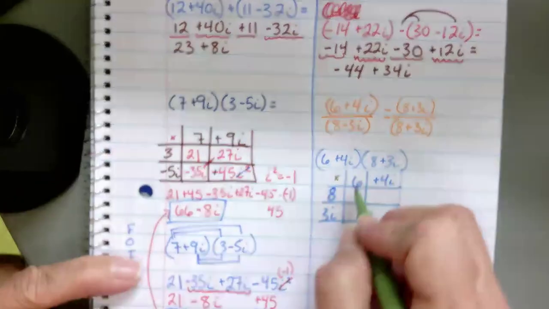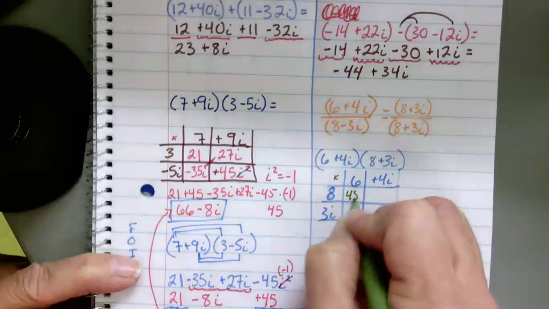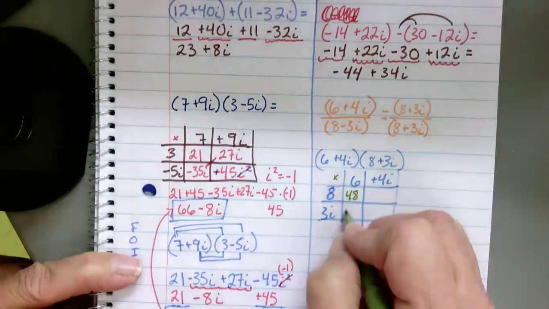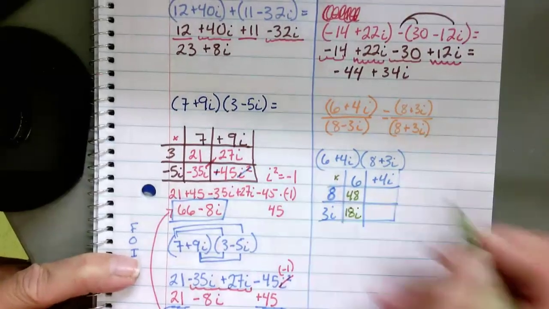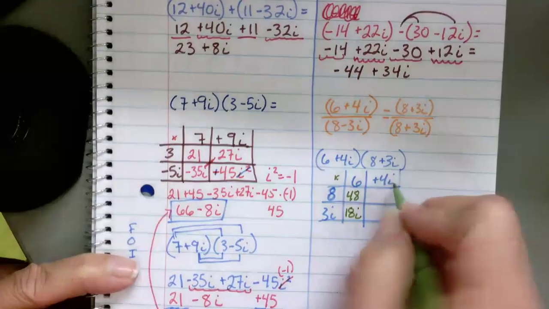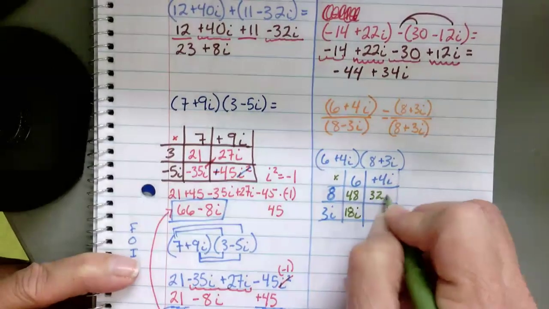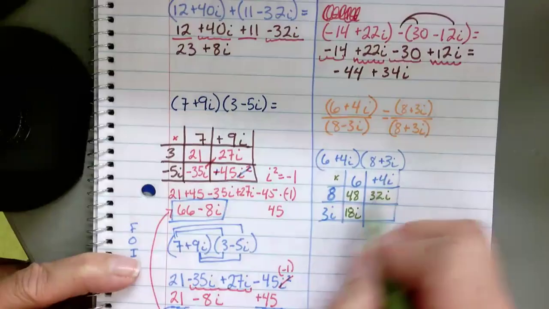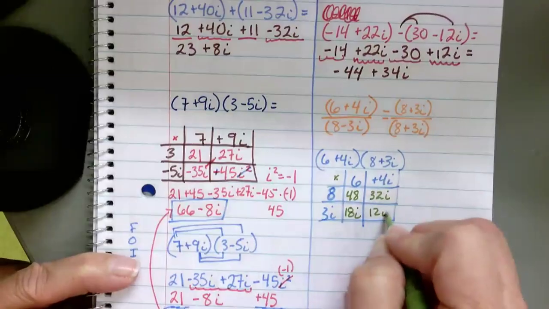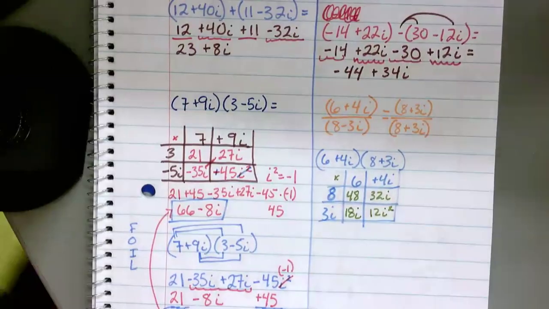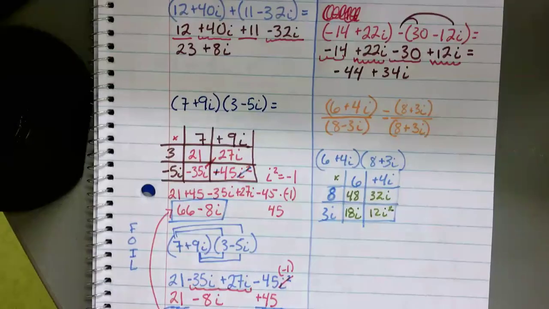So 6 times 8 is 48. 6 times 3i is 18i. 4i times 8 is 32i. 4i times 3i is 12i squared. Woohoo! Confetti! Let's watch the magic happen, right?